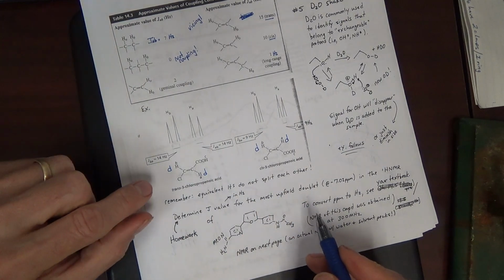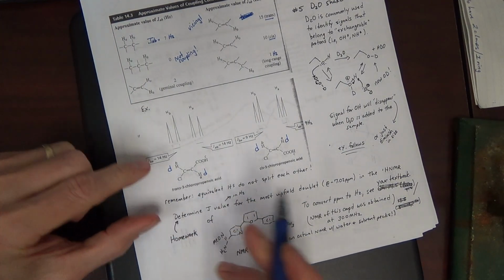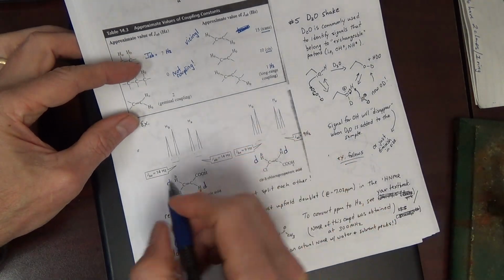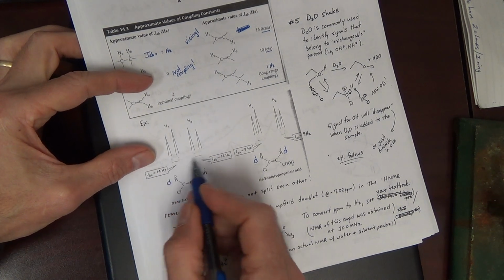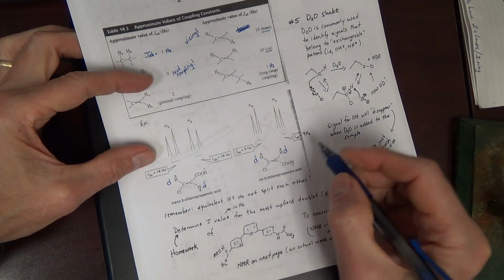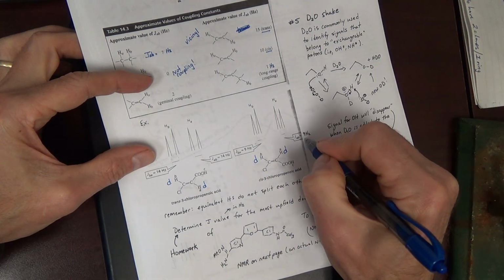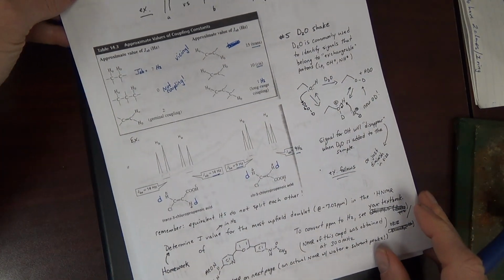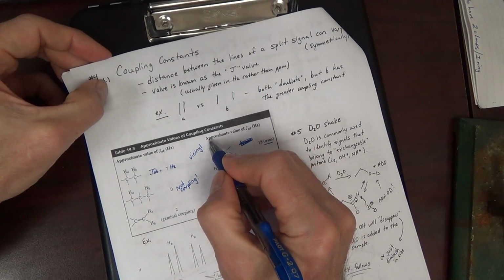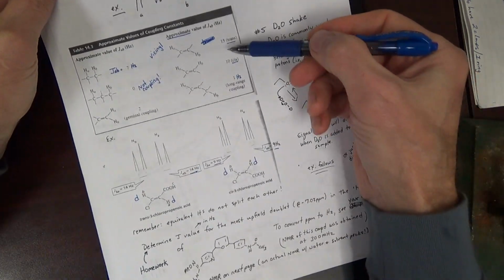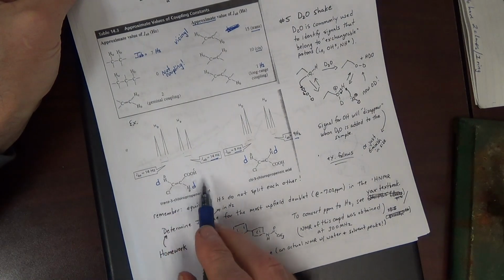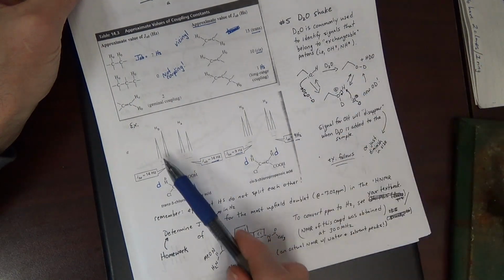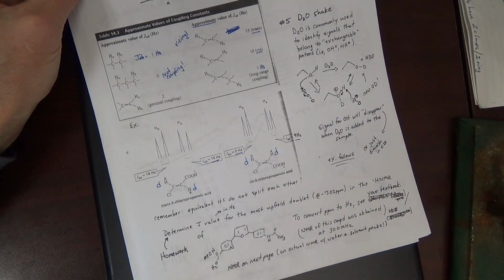The difference in these two compounds, though, is when the H's are trans, the coupling, or the distance between the lines of your doublet, will be greater. And here it's 14 Hertz, where when they're cis, it's going to be less than that, and here they're 9 Hertz. Now these 15 and 10 were approximate, okay? In this real life example, we have 14 versus 9. So the coupling constants can help you assign compound.